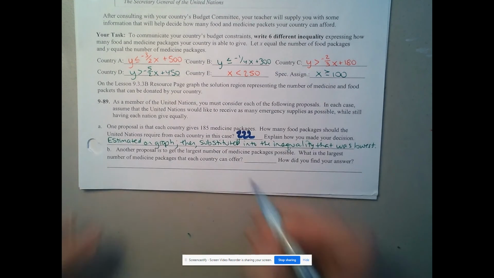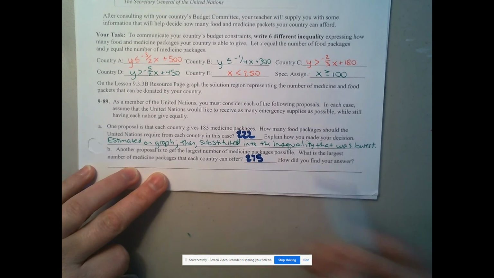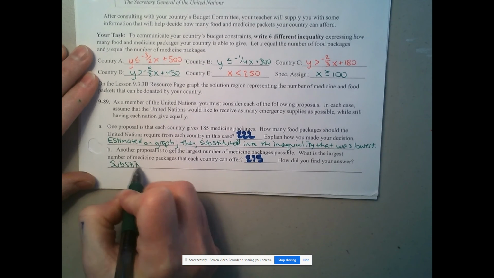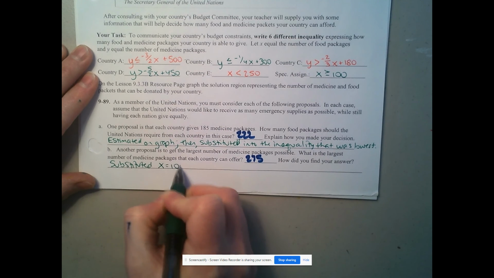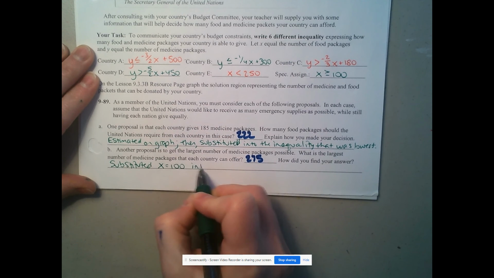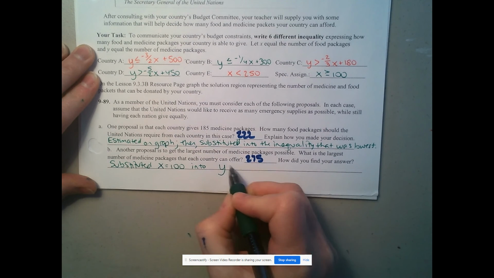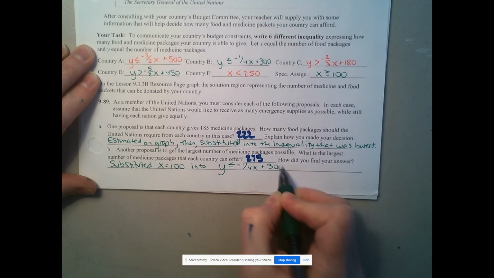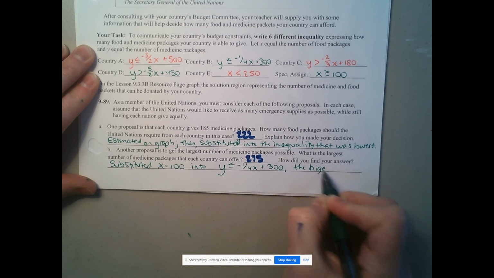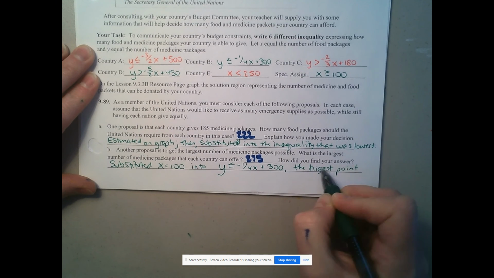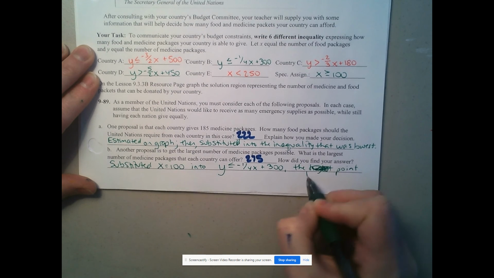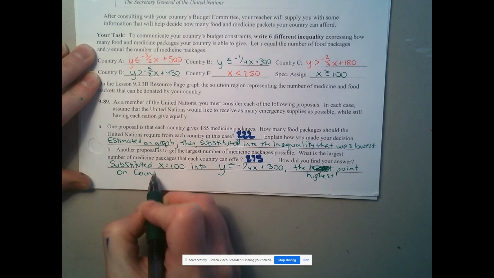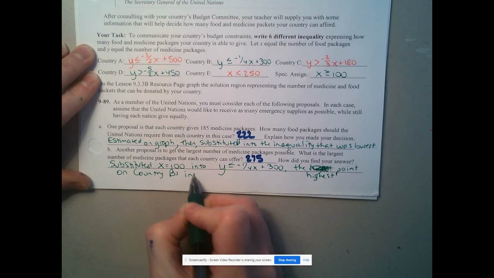So we would say 275. How did you find your answer? We substituted x equals 100 into y is less than or equal to negative 1/4 x plus 300, and that gave us the highest point on country B's inequality.